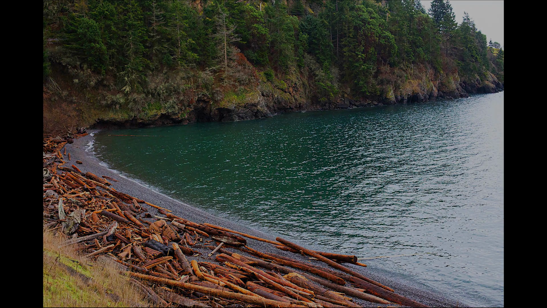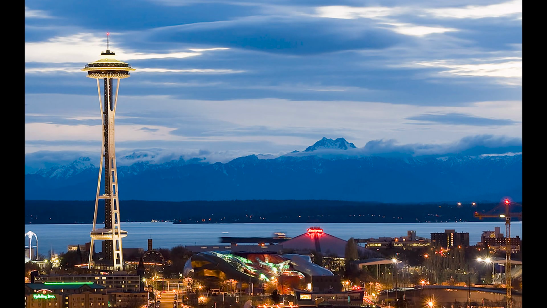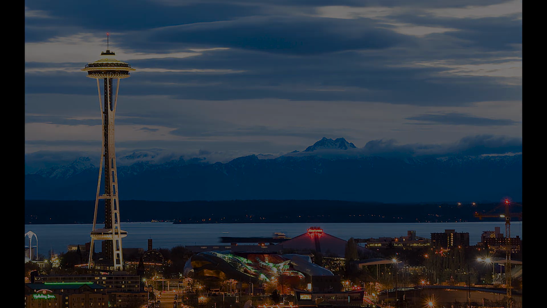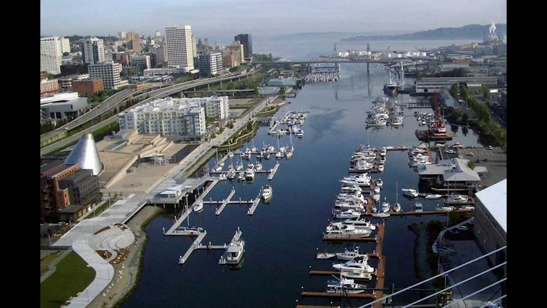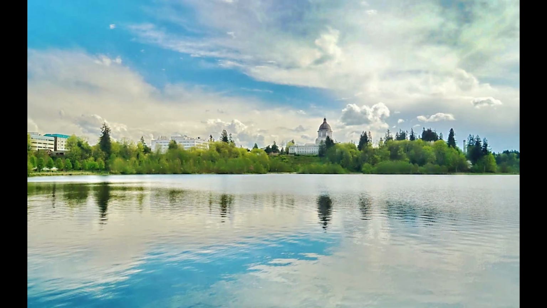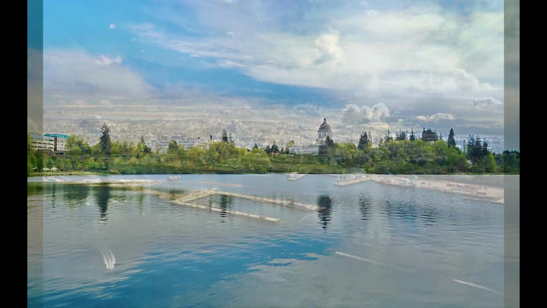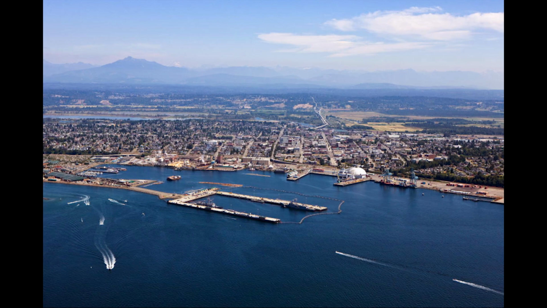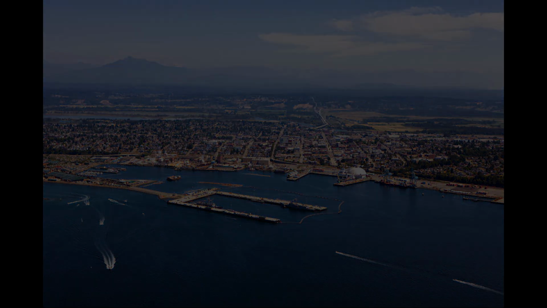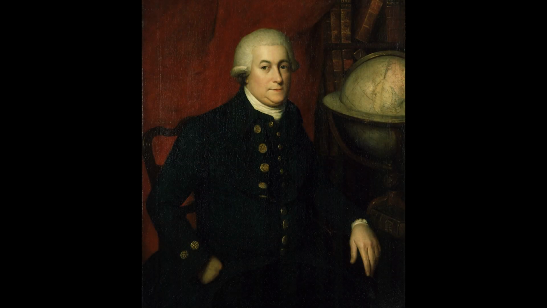Significant cities here include Seattle, Tacoma, Olympia, and Everett in Washington state. In 1792, George Vancouver gave the name Puget Sound to the waters south of the Tacoma Narrows in honor of Peter Puget, a lieutenant that explored along with him on the Vancouver expedition.